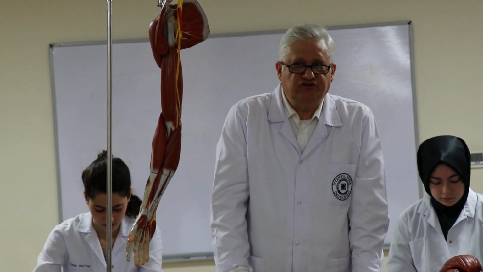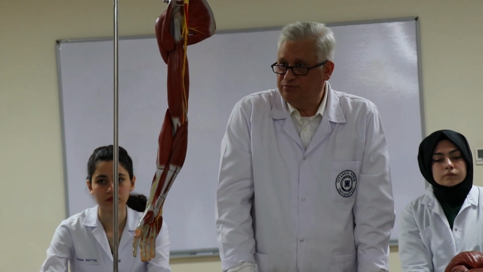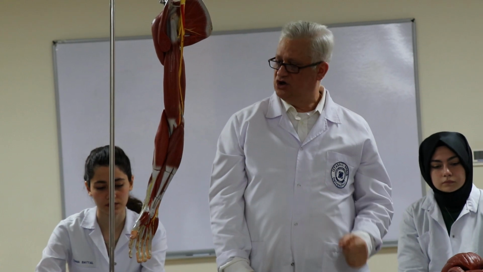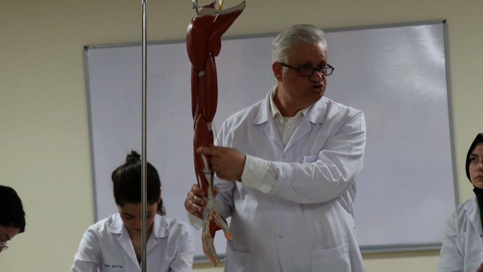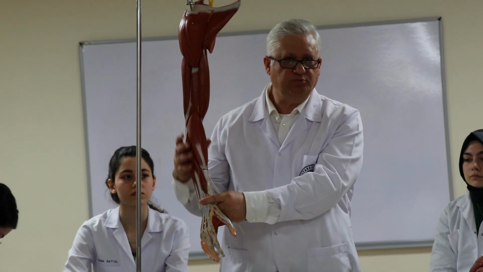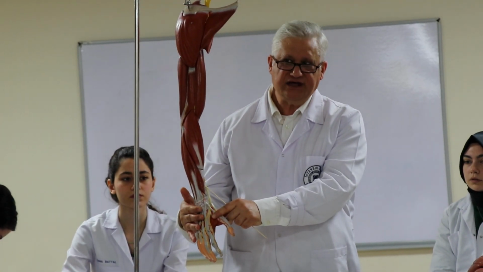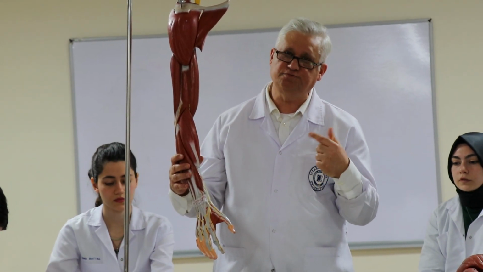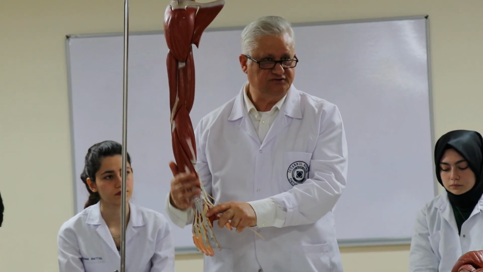Second, although this muscle is part of the posterior compartment of the forearm, all the posterior compartment muscles extend the hand and the fingers and so forth. And the second function would be supination. So there are two functions involved in all these muscles.